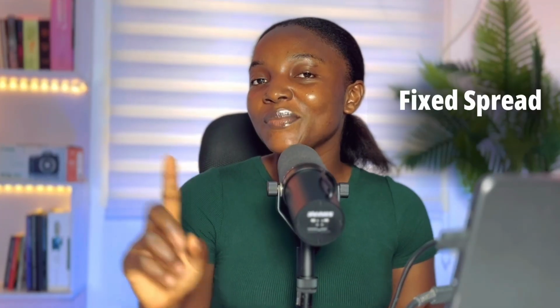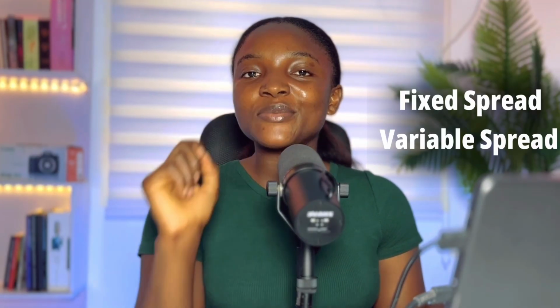There are 2 types of spread, and that's the fixed spread and the variable spread. Let's begin with the fixed spread. A fixed spread stays the same no matter what is happening in the market. For example, if your broker offers a 2 pip fixed spread on Euro USD, it means that no matter what happens while your trade is open, the spread will remain the same. So even if there's a news event release or high volatility, the spread stays the same.